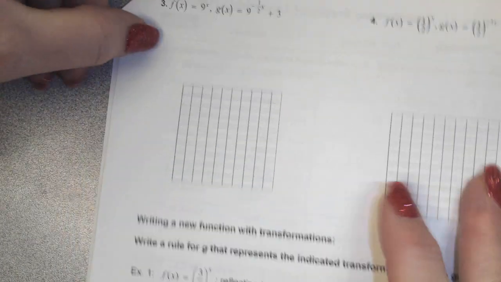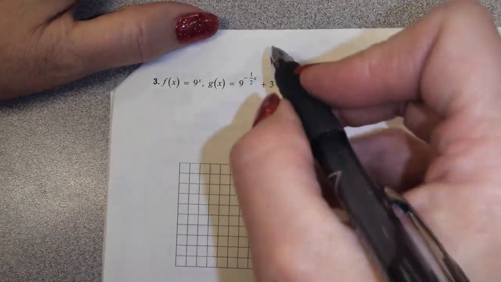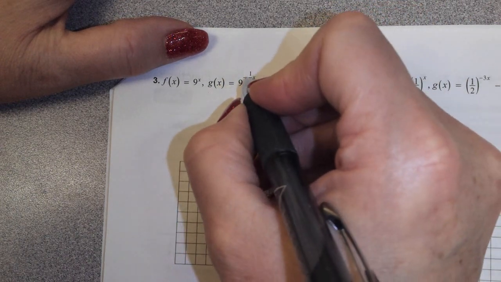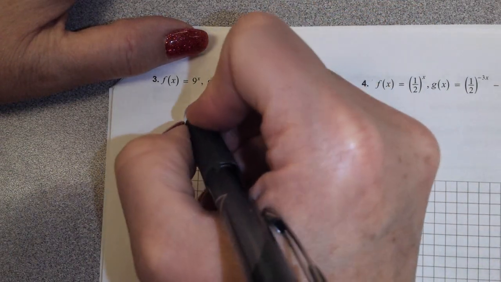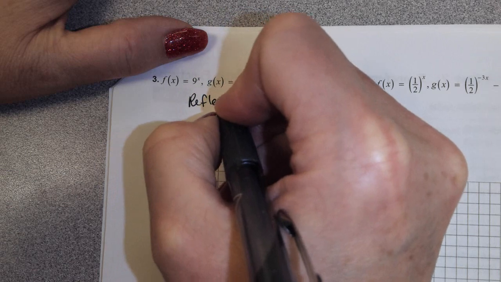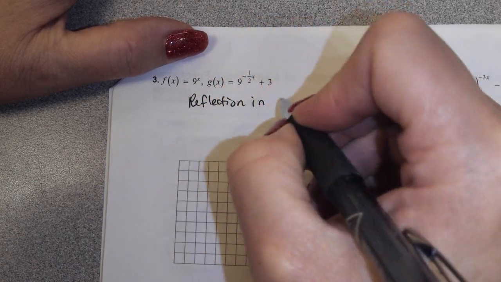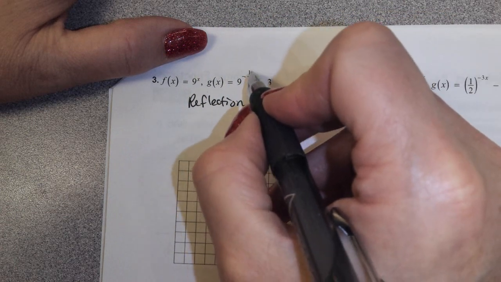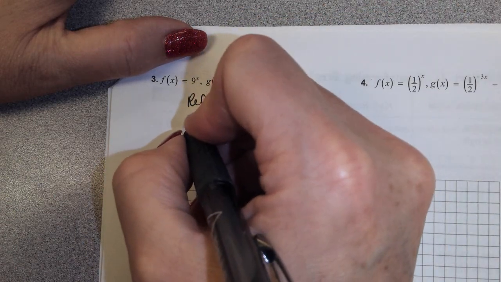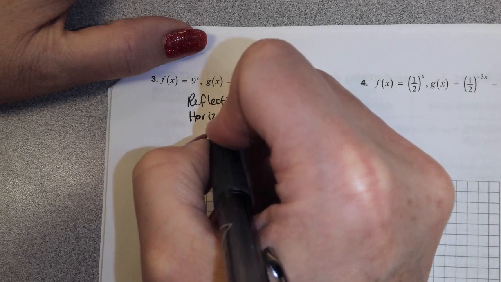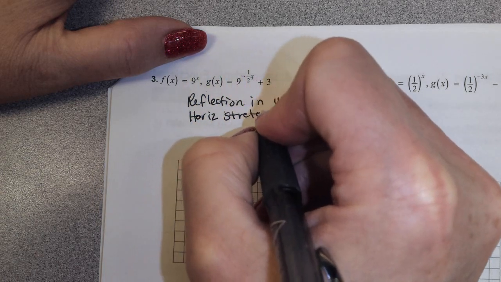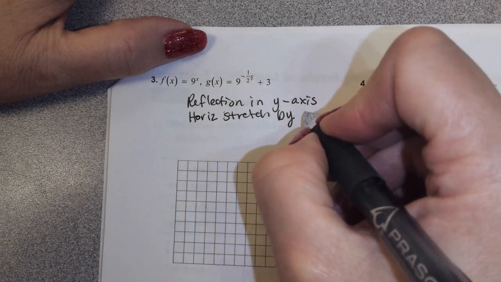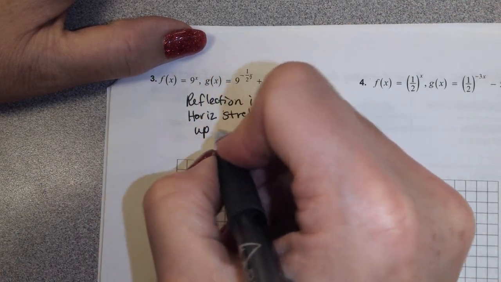All right. We're just going to talk about what would happen on these. We're not going to actually graph them. But on this one, you should be able to know that the negative, replacing x with -x, is going to be a reflection in the y-axis. That's going to happen. Also, when x gets replaced with 1/2, we're going to have a horizontal stretch by 2, and it's going to go up 3.